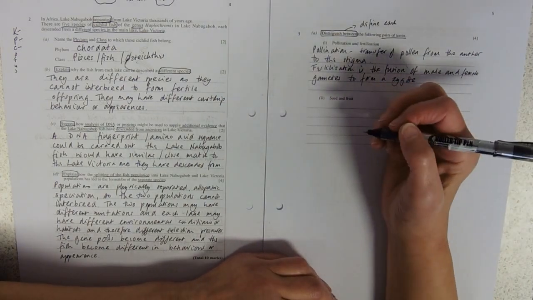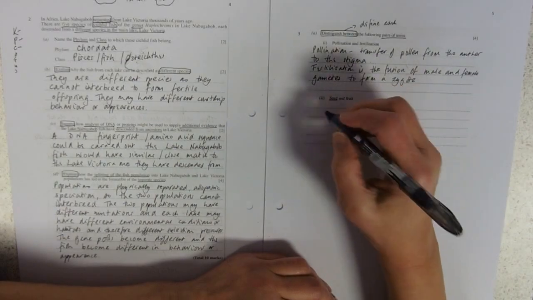So seed, let me think. Seed is the ovule.